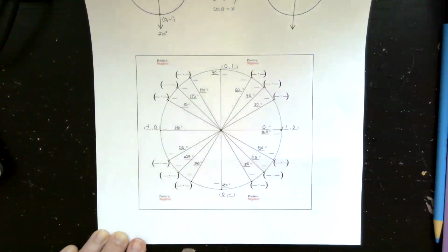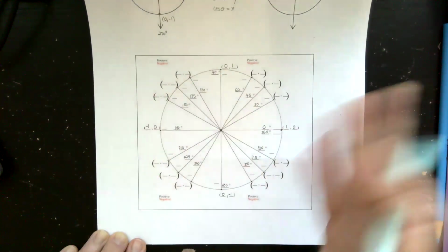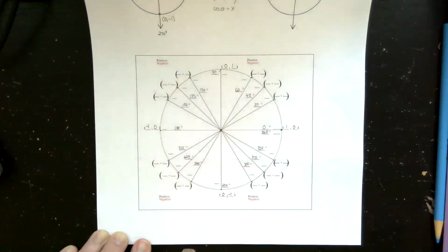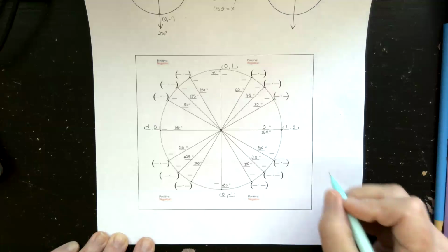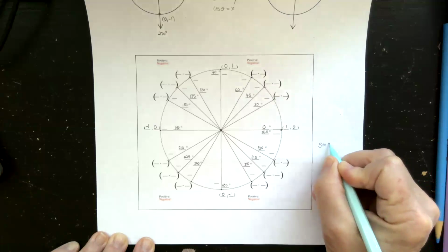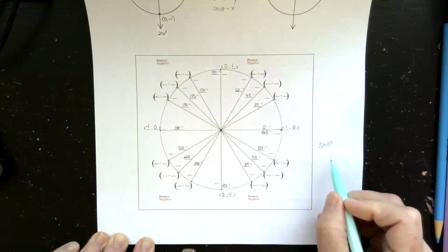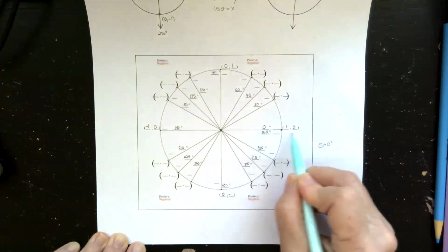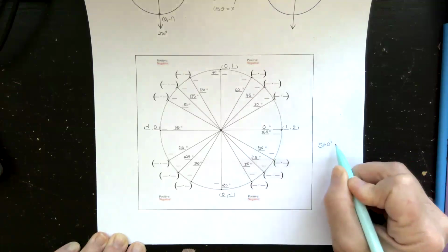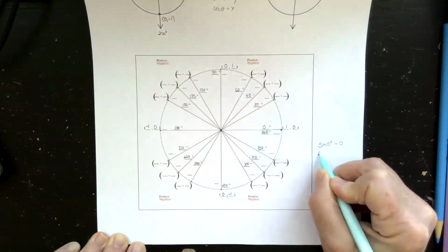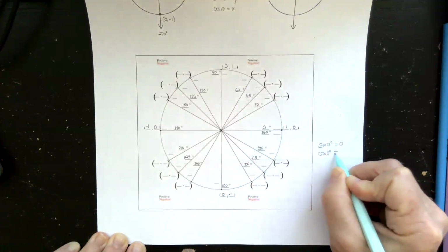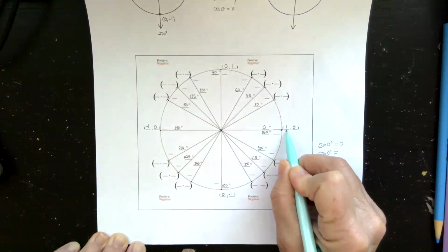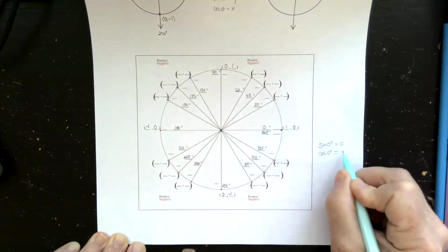So let's just tell you the importance of this. After we label all of the XY coordinates, what this is going to give us is this important information. If I say, hey, what is the sine of angle 0 degrees? What we're going to do is look at the Y value of the point at 0, and it's going to equal 0. And we say, what's the cosine of 0 degrees? We're going to look at the X value of angle 0, and it's going to be 1.